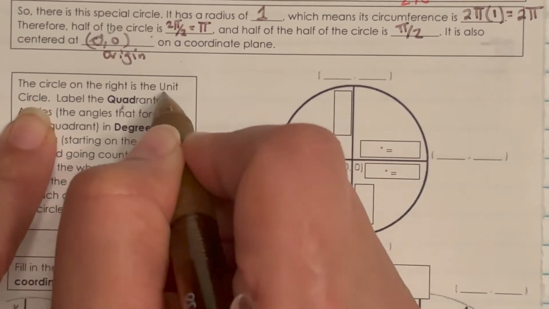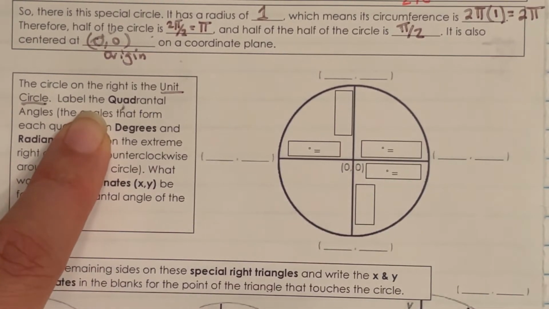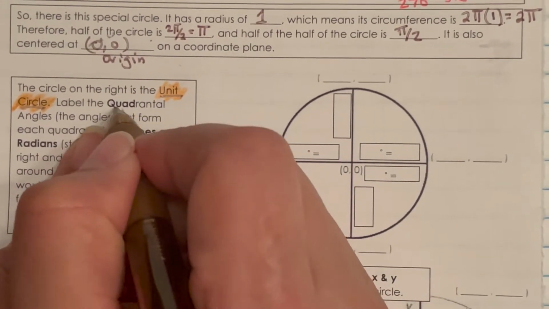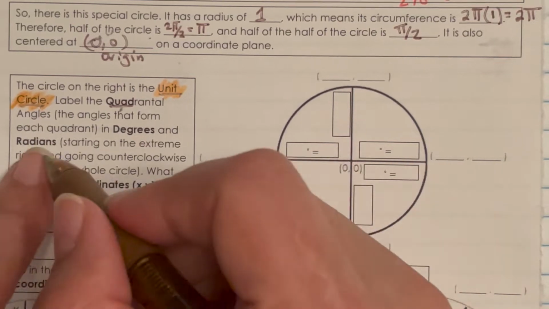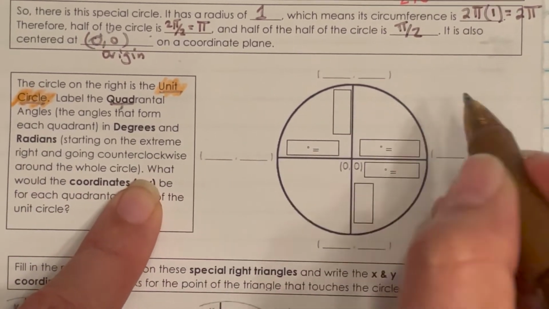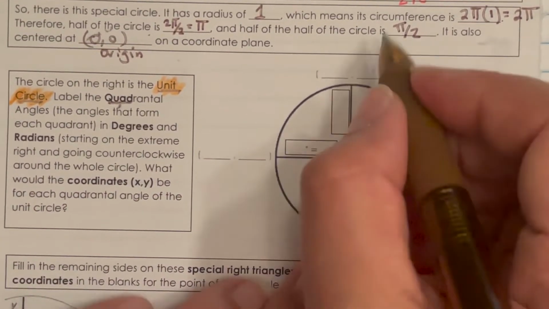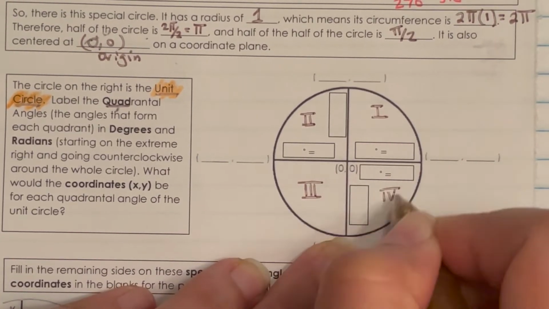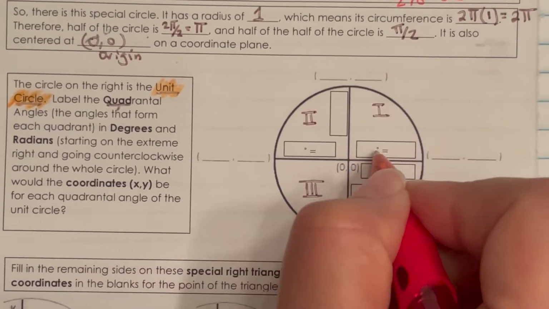All right, the circle on the right is called the unit circle because it has a radius of 1. So we're going to go ahead and label the quadrantal angles. Okay, that's the degrees from each quadrant in degrees and radians, starting from the extreme right and going counterclockwise. So let's go ahead and label the quadrants. That's 1, 2, 3, and 4, going counterclockwise, starting on that positive x-axis.